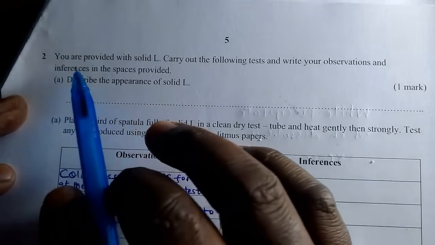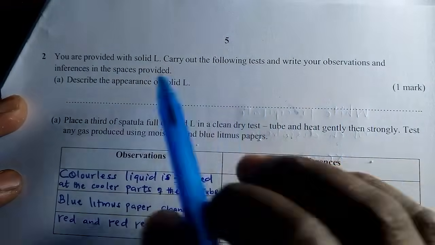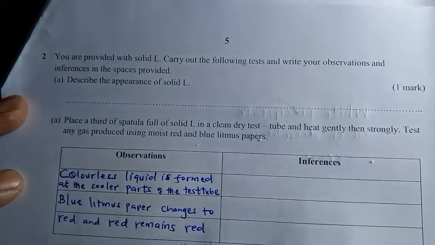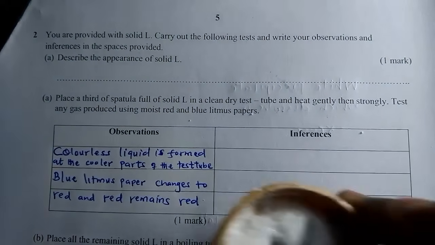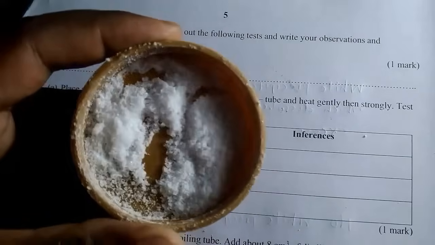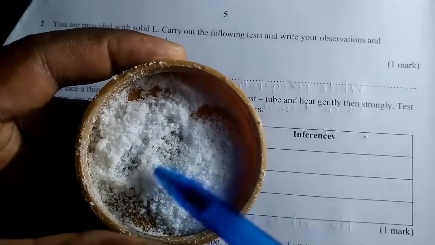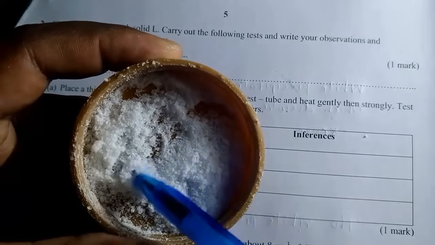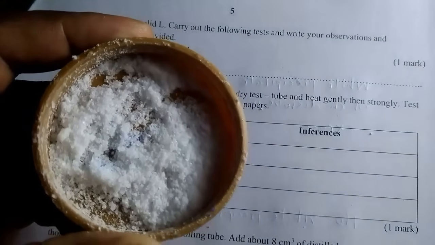Number 2, you are provided with solid L. Carry out the following tests and write your observations and inferences in the spaces provided. Describe the appearance of solid L. So when you are trying to describe the solid, you take your solid and study the color. Which color is this solid? You can see it is white. Then you can see these are crystals. So when you are told to describe, you give the color, and if it is crystals, you say it is a crystal. For this one, it's a white crystal.